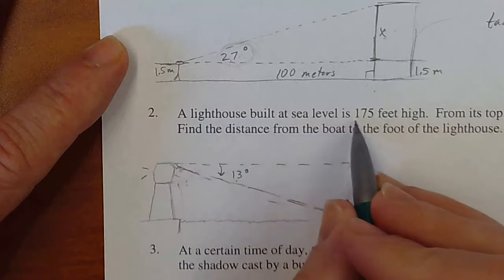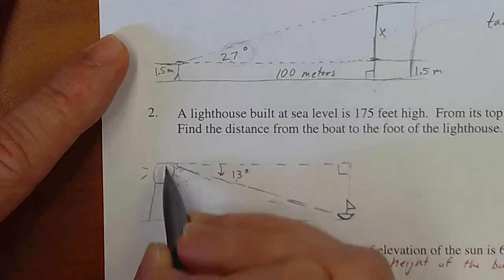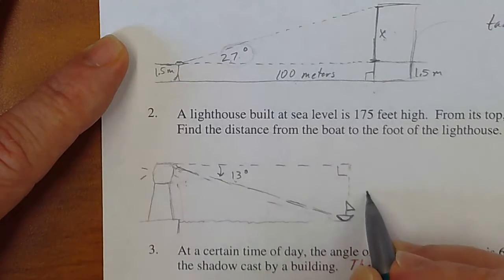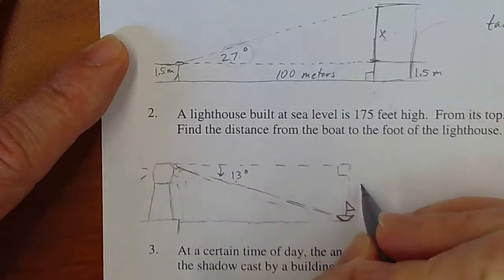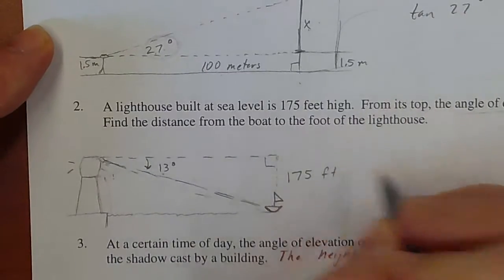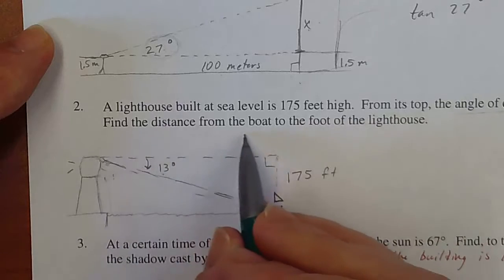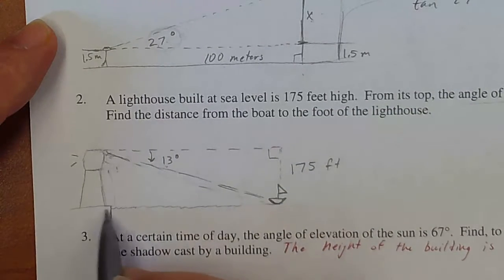A lighthouse built at sea level is 175 feet high. Since this is a right triangle, I can transfer this 175 over here. But if you're not comfortable with that, you could do 175 and then do 77 degrees here. But I'm going to go ahead and just do 175 right here. Find the distance from the boats to the foot of the lighthouse. So we're looking for this horizontal distance.